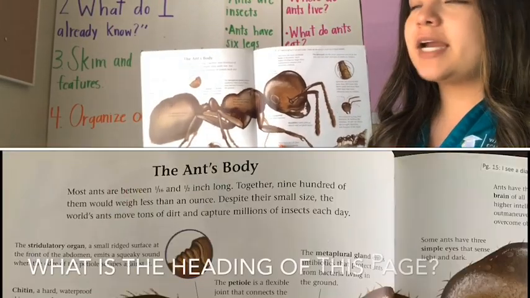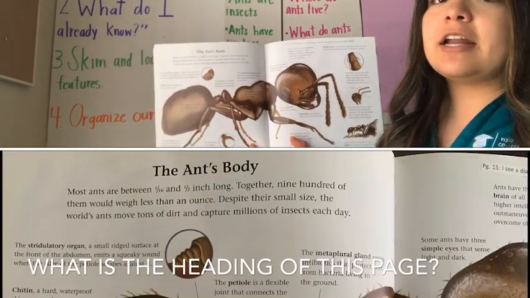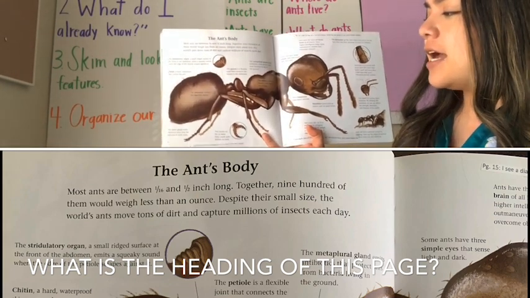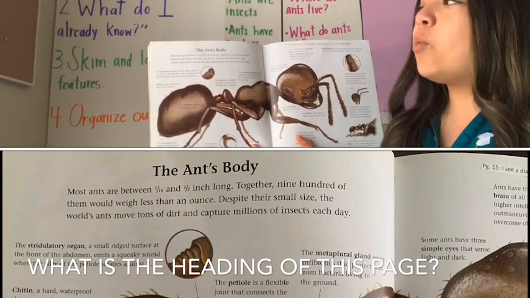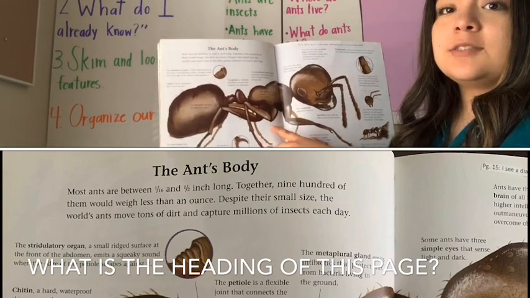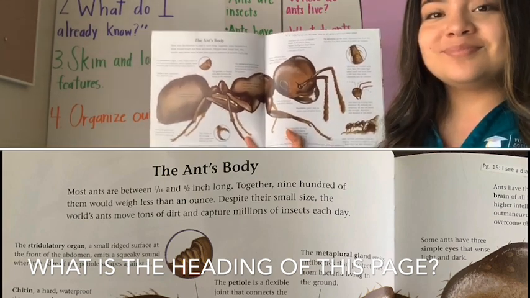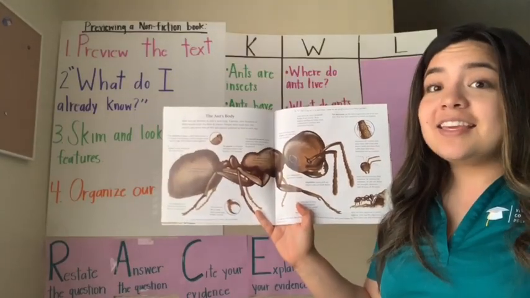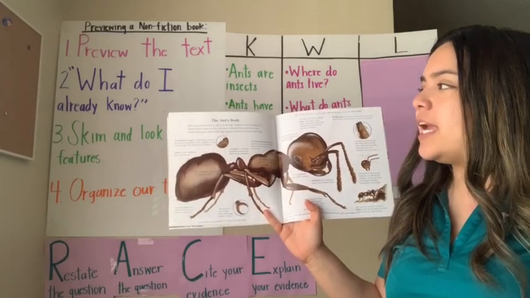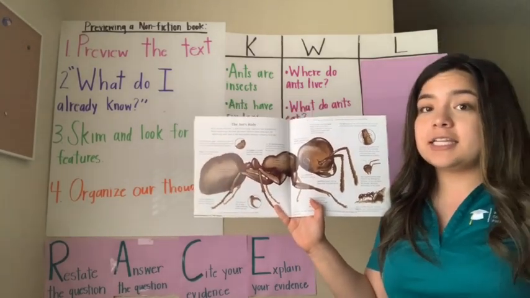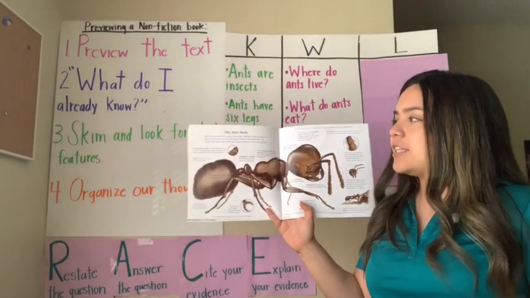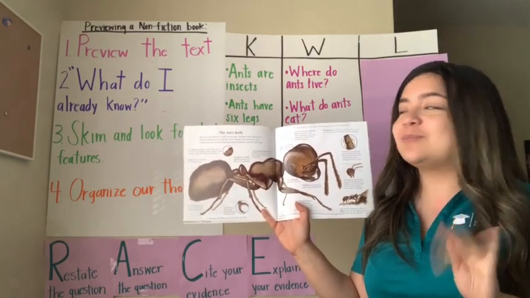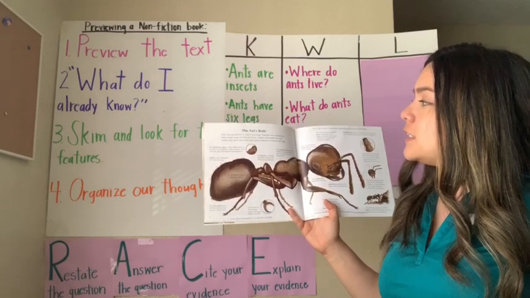Ooh, scholars, right now, I want you to either shout out or point to it on your screen. What is the heading of this page? Yeah, that's right. The heading of our page is the ant's body. So that means it's telling us that we're about to learn about the ant's body. So cool. All right.